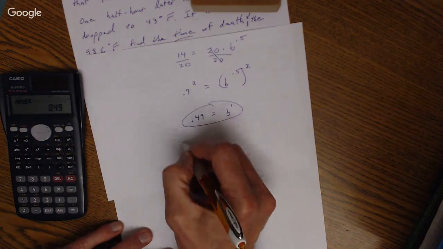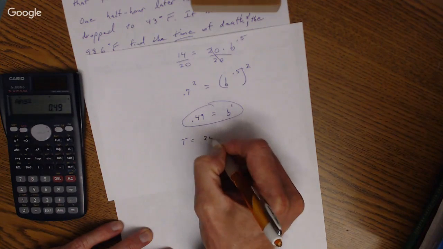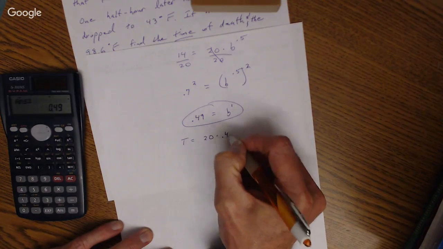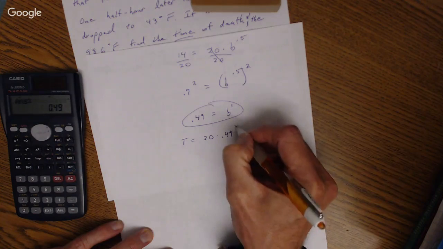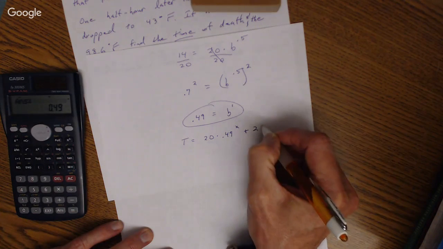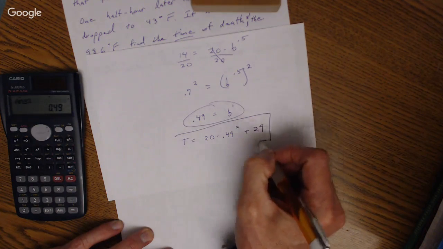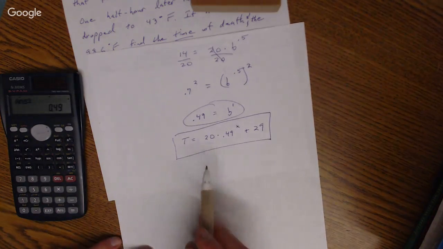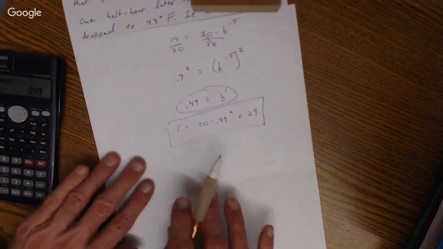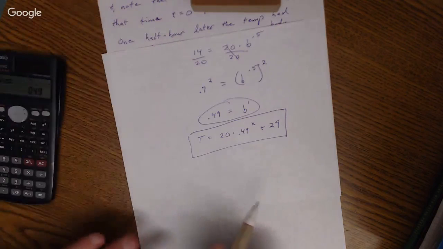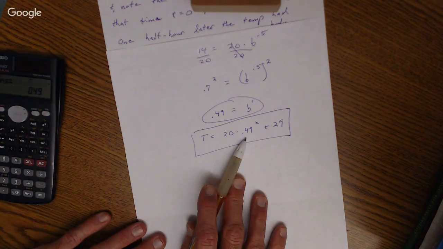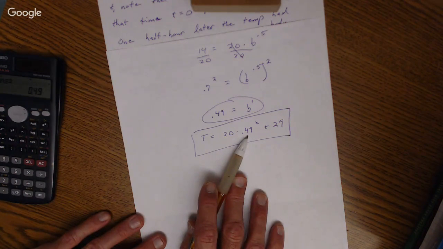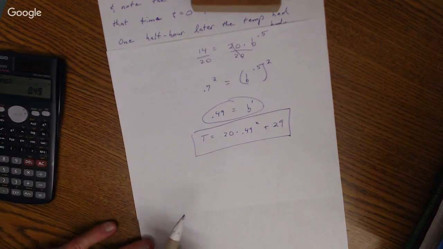So my equation now becomes T equals 20 times 0.49 raised to the x power plus 29. So that's the equation of exponential cooling. That's Newton's law of cooling. Cooling occurs exponentially, going down. And when the base here is less than 1, it will decrease.